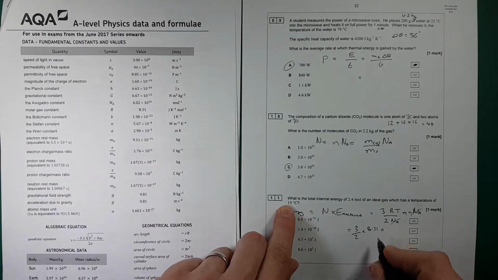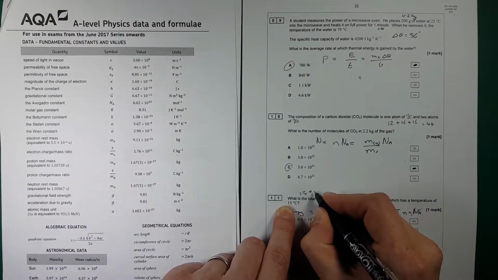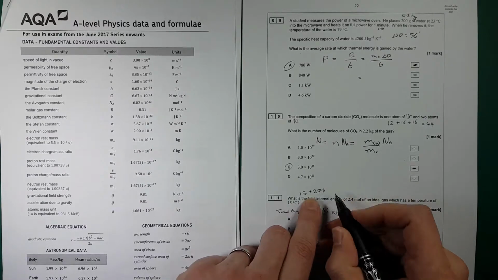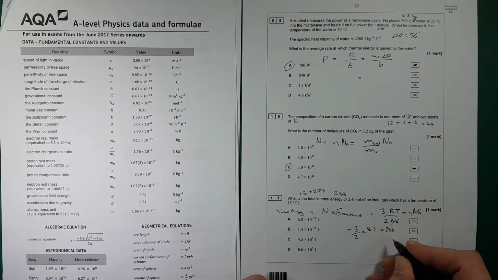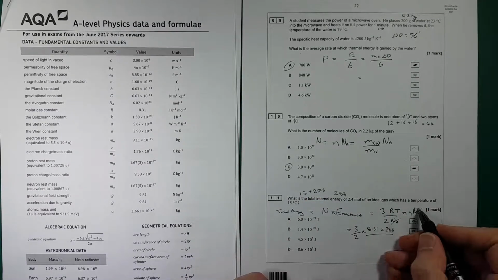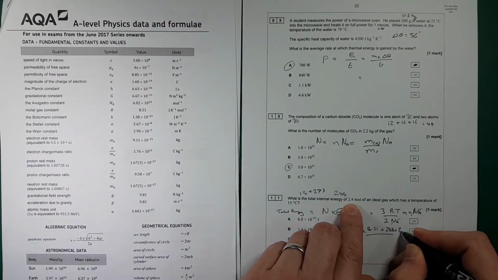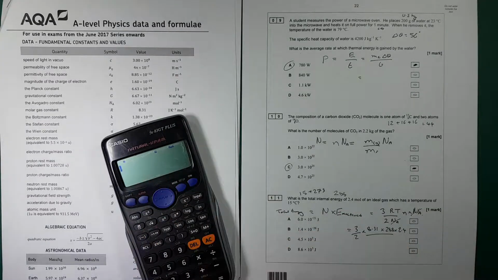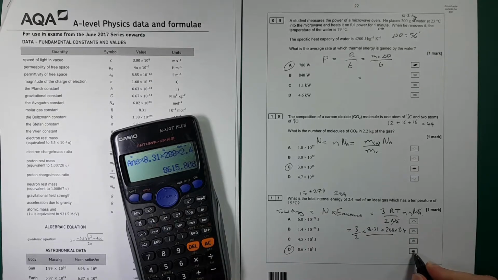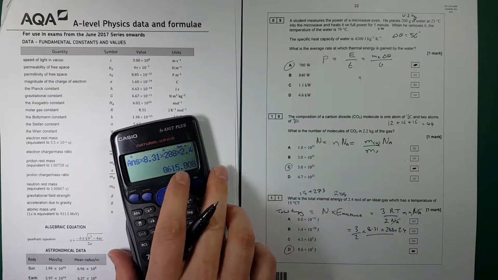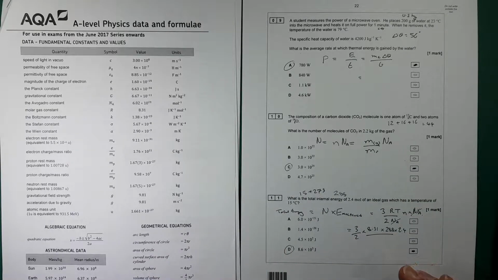times by T, 15 degrees Celsius is, we've got to work in Kelvin, 288 Kelvin, divided by, no, we don't have anything else on the bottom, we've got to times by the number of moles, 2.4 there. So we've got 3 divided by 2 times 8.31 times 288 times 2.4 is equal to 8,000. Is that one there? Okay, maybe other ways you can do that one. That's the way that sprang out as easiest for me.